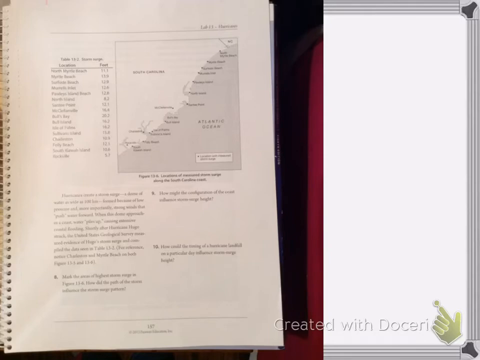All right, so looking at question 8, we're now looking at the towns along the coast of South Carolina that are going to be getting hit with the storm surge from Hurricane Hugo, and we're going to be marking different things on the image, so on image 13.6 here. Over on this table at 13.2, this is the storm surge height. So all these are the storm surge heights of these different towns and communities that are on this map to the side. So question 8 asks you to mark the areas of the highest storm surge in figure 13.6.